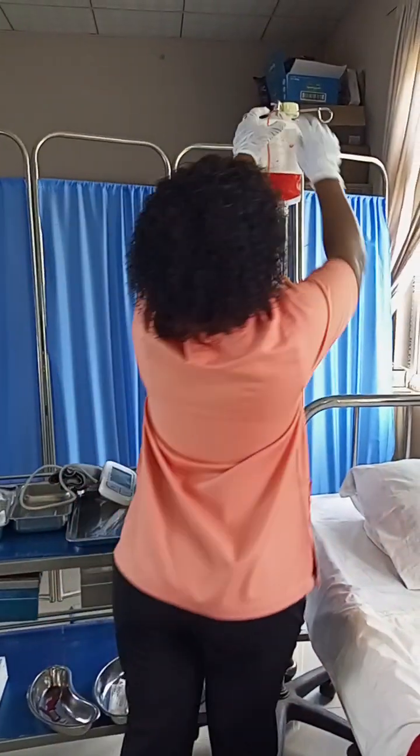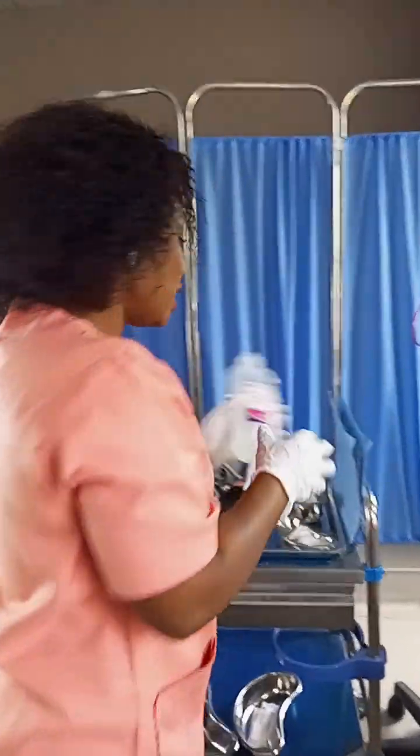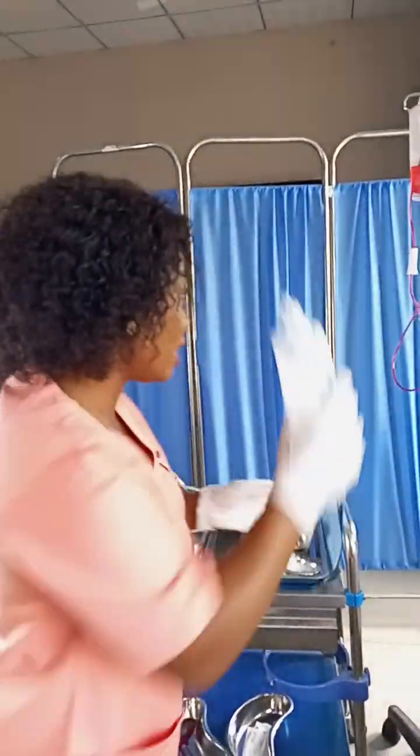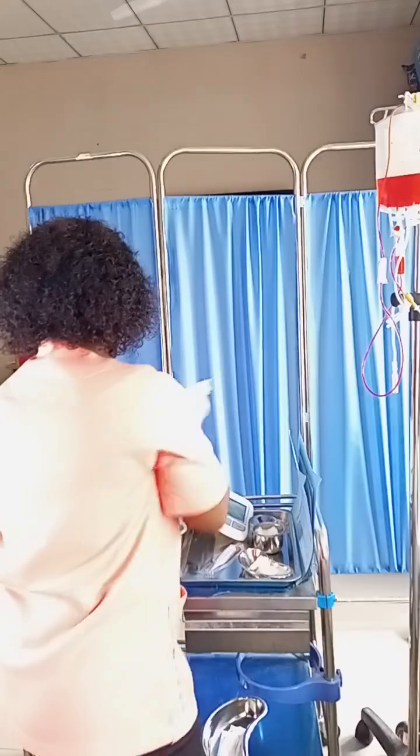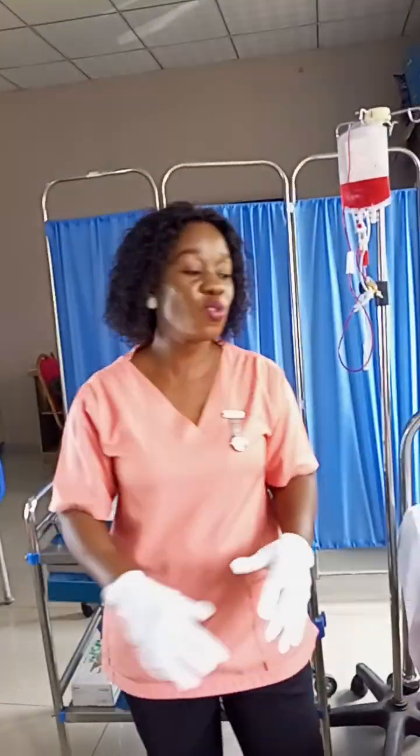Then take normal saline, fix it up immediately, and take promethazine or hydrocortisone, depending on the doctor's prescription. Then you administer it immediately. After that, you keep monitoring the patient's vital signs even after the blood transfusion.